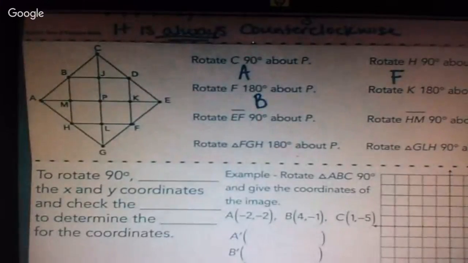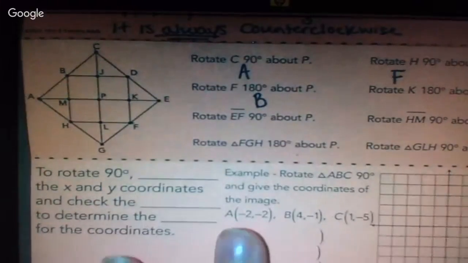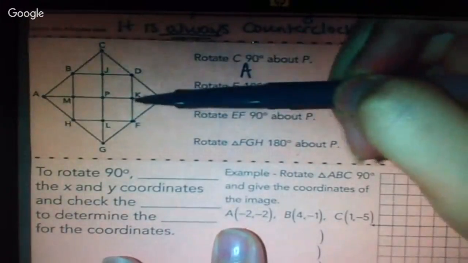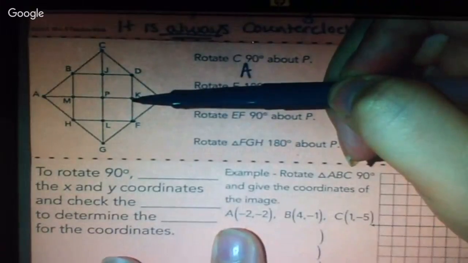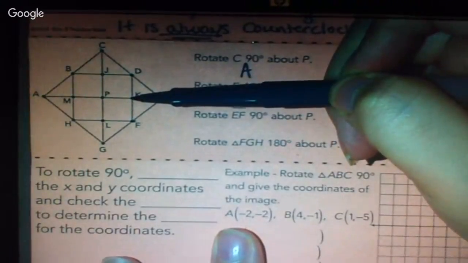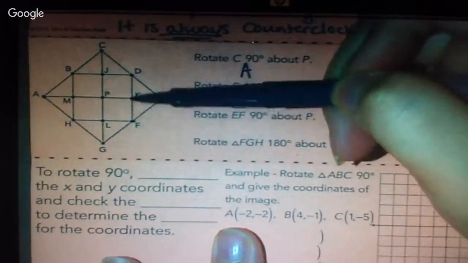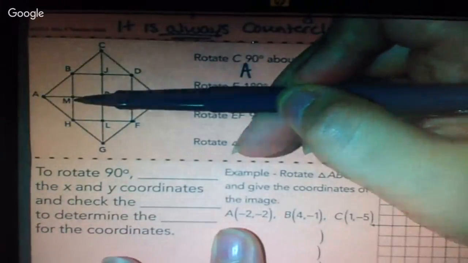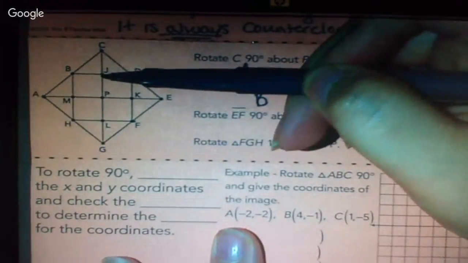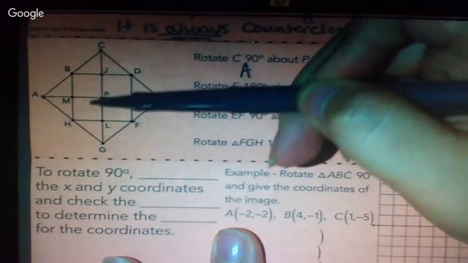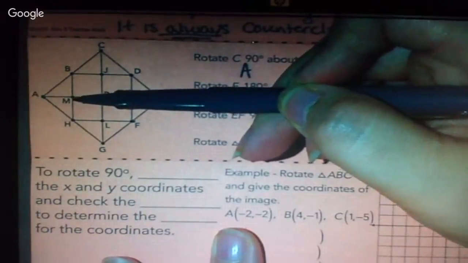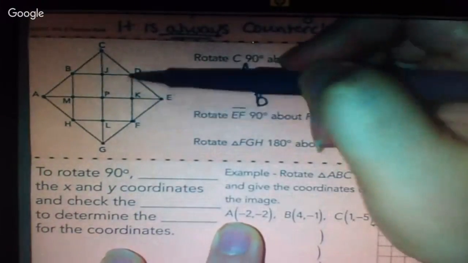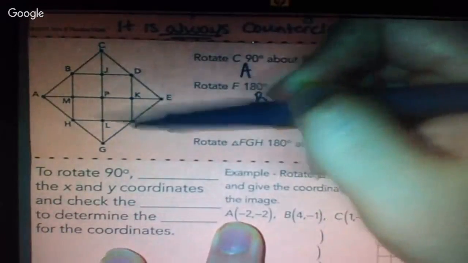Okay. This time we're starting at K. We're inside of here. We want to go 180 degrees. Look where K is at. It's the middle of this square. So we should be at M. We're on the inside, so 90 would take me to J, and 180 would take me to M. So D is not that. D would be rotation with F, D, B, and H, because they're the outside points of this.